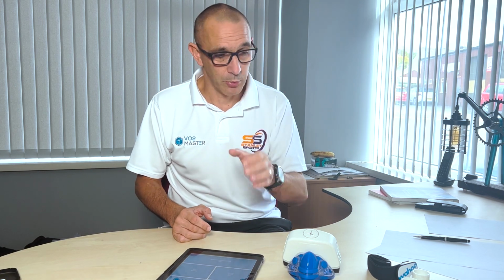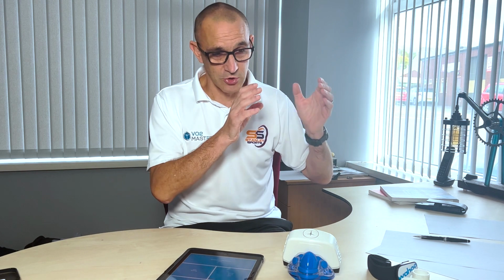So the first one is graded exercise test. Typical graded exercise test. The app allows us to set up a test, doesn't matter how, treadmill, bike, rowing ergo, where you have a warm-up period, and then, as it says, graded exercise test, that you increase the step work, so you increase the rate of intensity for a duration. You can put the duration of the warm-up, you can change the duration of the step, you can change the intensity of the step, and you basically take your athlete right through to max.